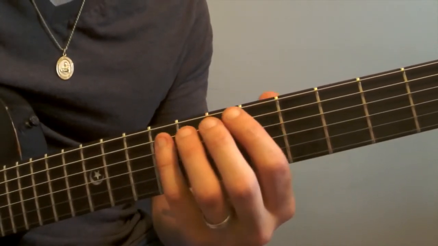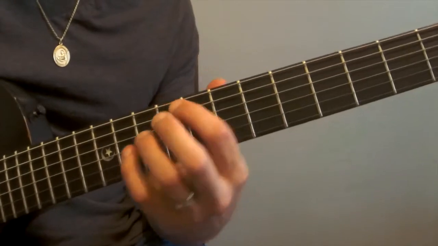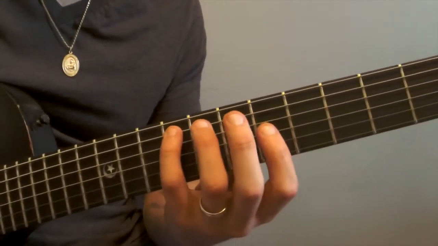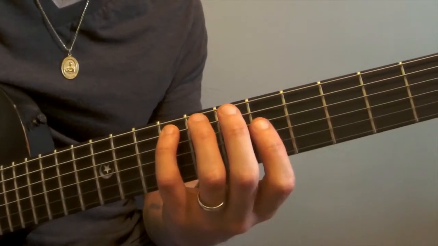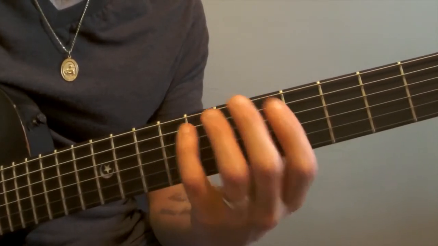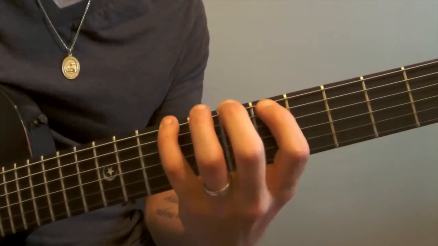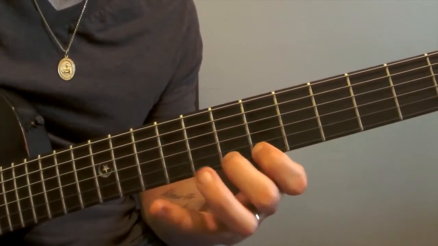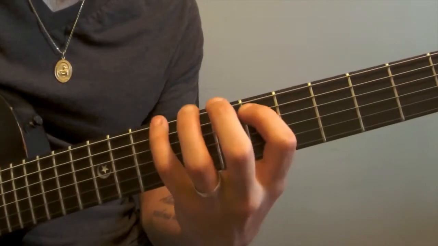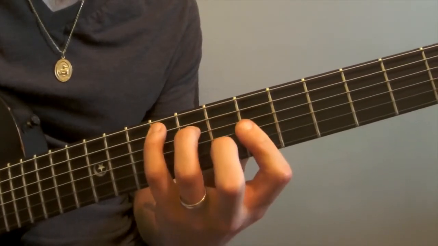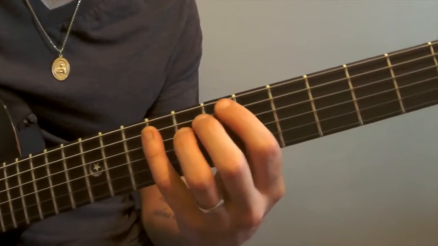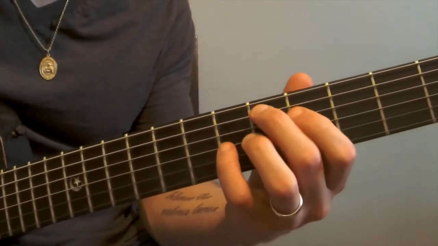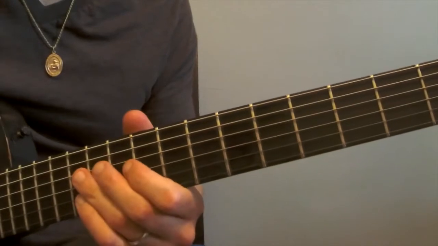Then I have a D flat 7 going to a G flat major 7. That indicates to me that we're in the key of G flat. So to go into the key of G flat, I'm going to use shape number 3. And then finally I have the dominant chord A7 going to D major 7.